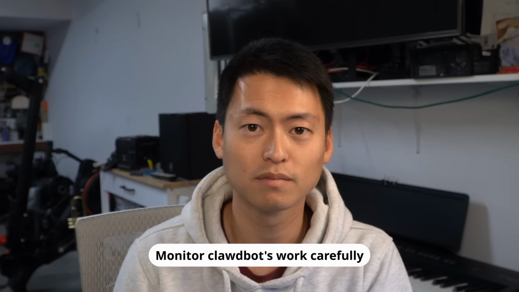Again, just don't give it the full trust at the start. Do monitor what it's doing, and only after a little while, after a couple of back and forth, you're going to find that the accuracy is going to improve a lot more. And that's it on Clawdbot.